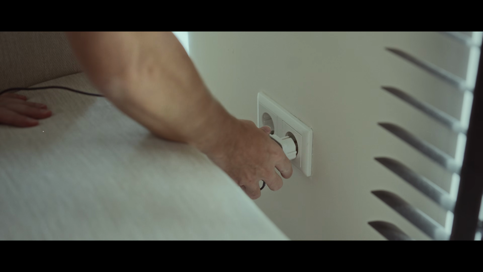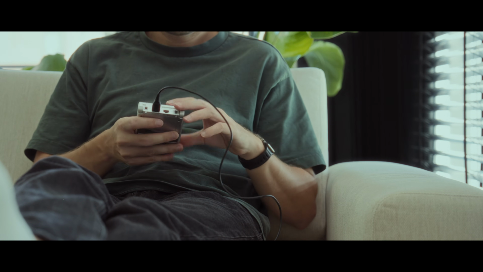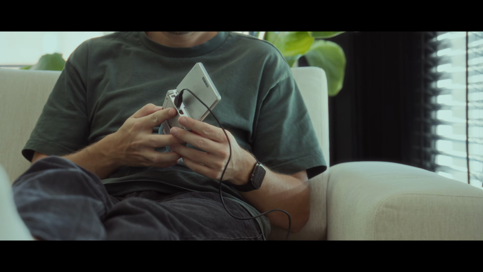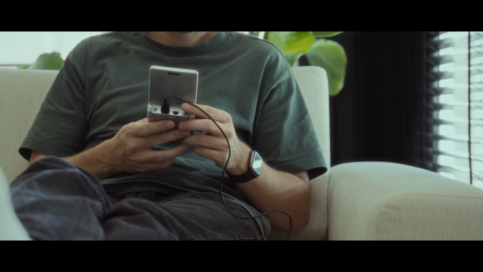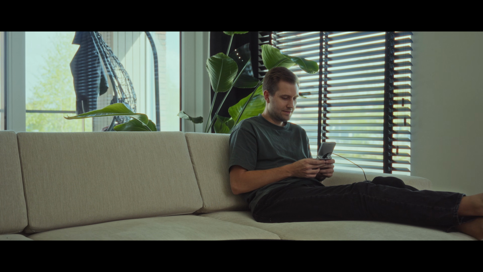When we rediscover them, that anticipation builds, that first familiar click, that iconic startup sound. Suddenly, we are transported back, years dissolve in seconds. It's not just about playing a game, it's about reconnecting with a feeling we thought was lost in time.